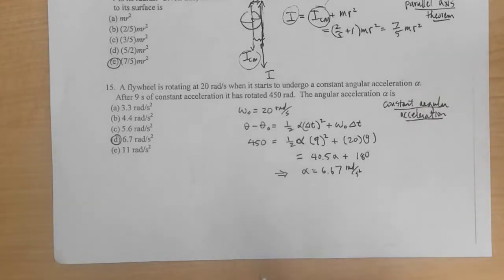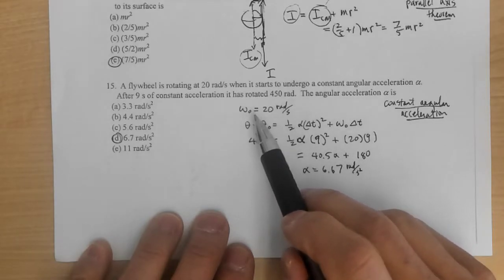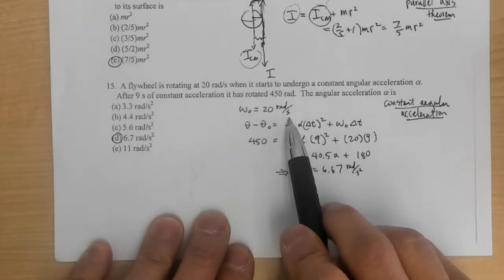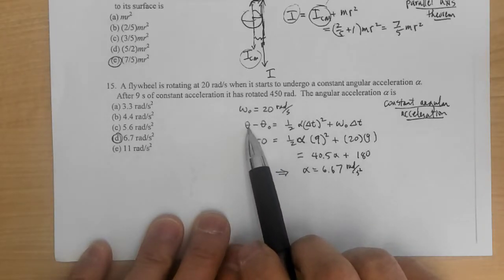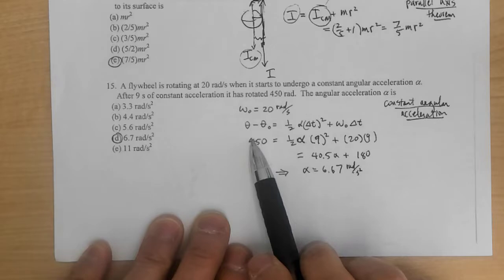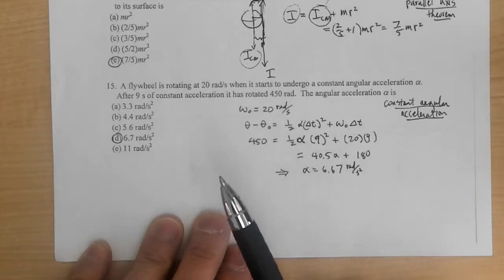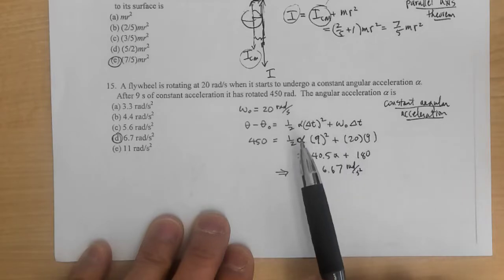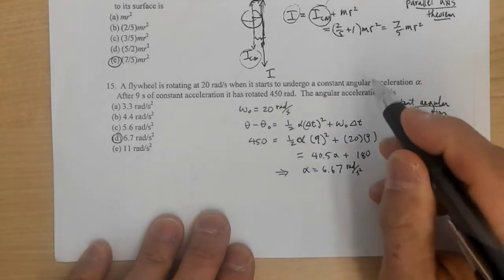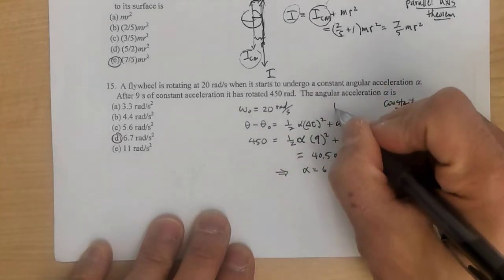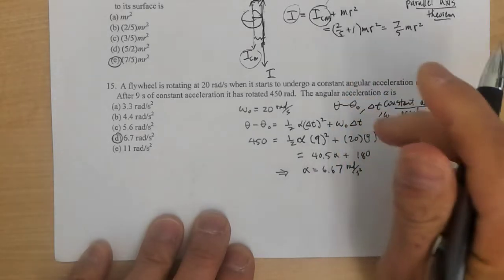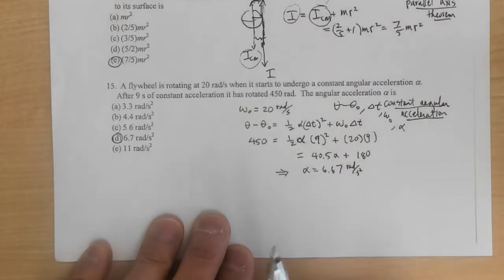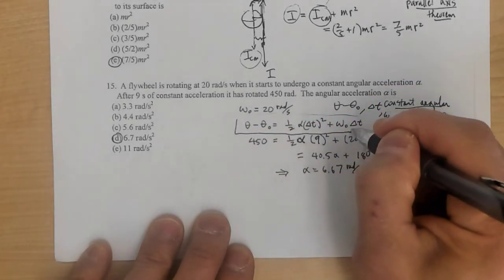Okay, this is just a straightforward uniform angular acceleration problem. We have an initial angular speed of 20 radians per second, and we are told that the change in the angle, theta minus theta 0, is 450 radians. And we want to know the angular acceleration. Now we know the time, delta t. So we need a formula that involves theta minus theta 0, delta t, and omega 0, because we know those. But we want an equation with alpha because that's what we want to solve for, and this fits the bill perfectly.